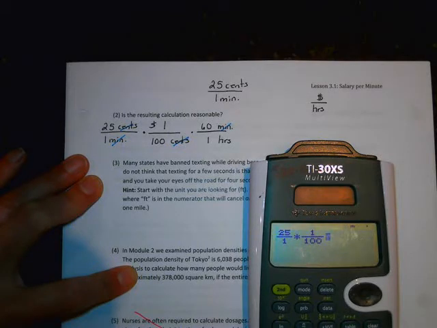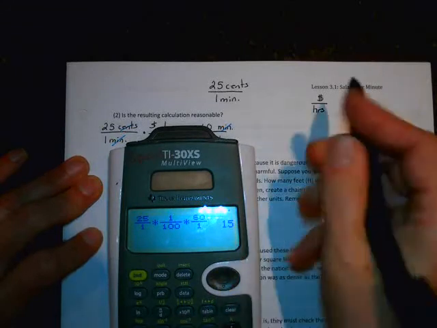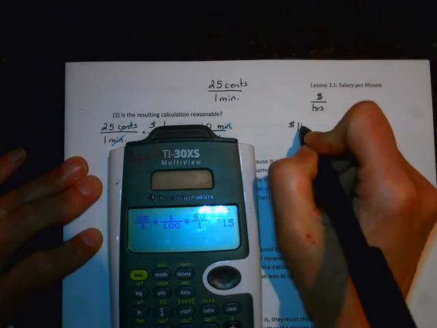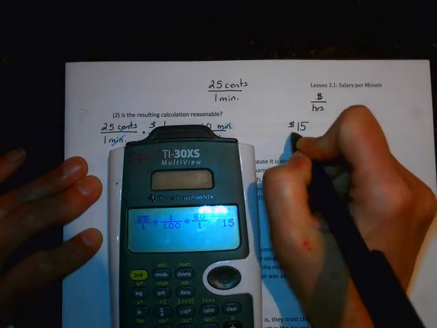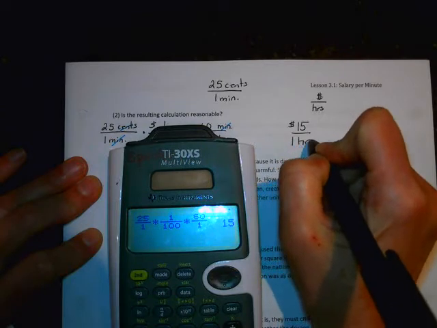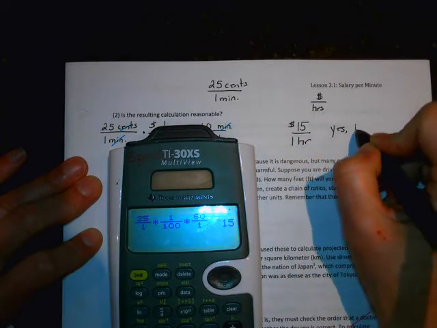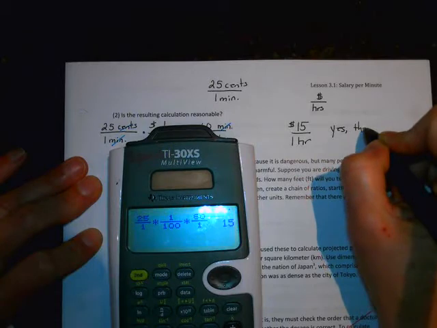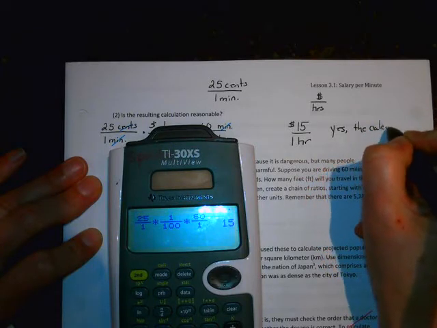So how much are we making in dollars per hour? $15 per hour. That is definitely a reasonable salary. So yes, I would say the calculation is reasonable. Making $15 per hour is definitely a nice salary to be making, right?